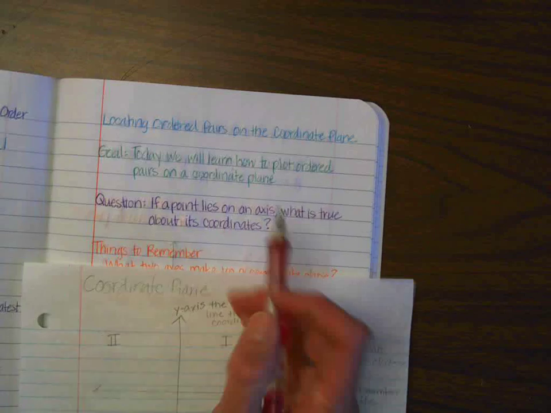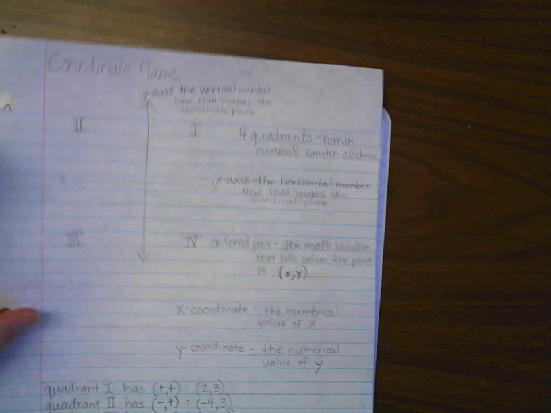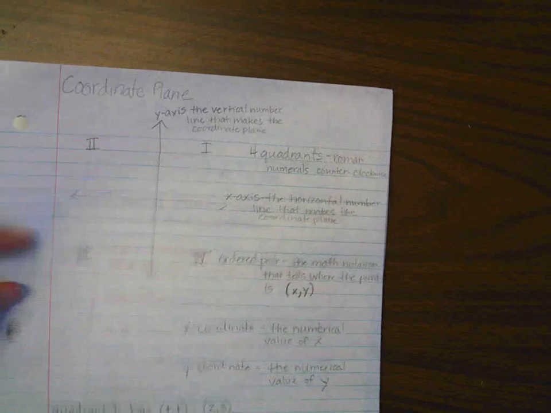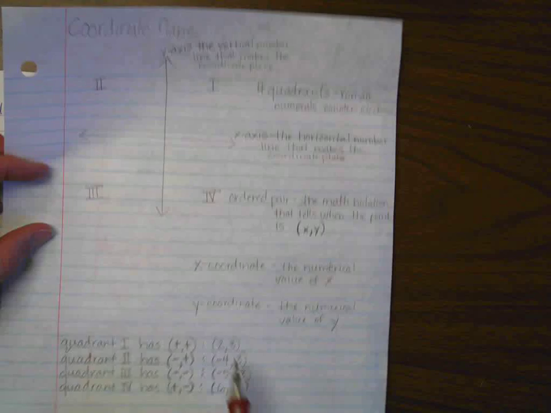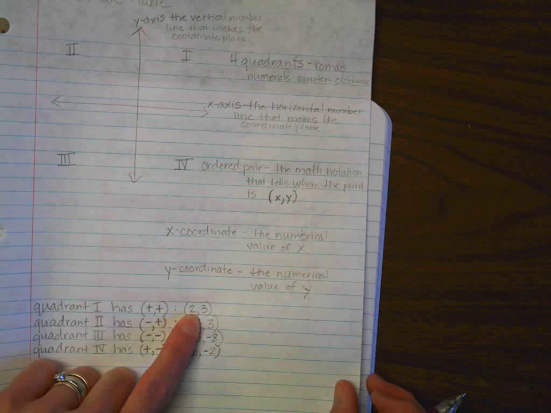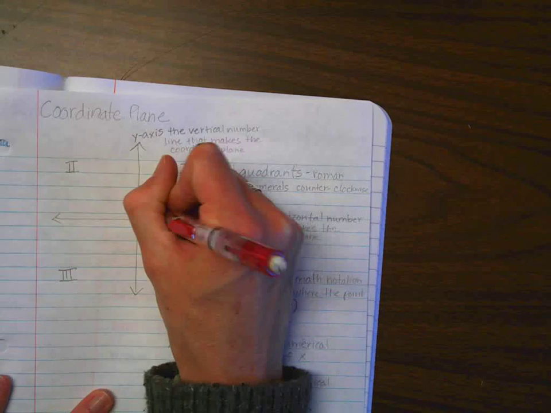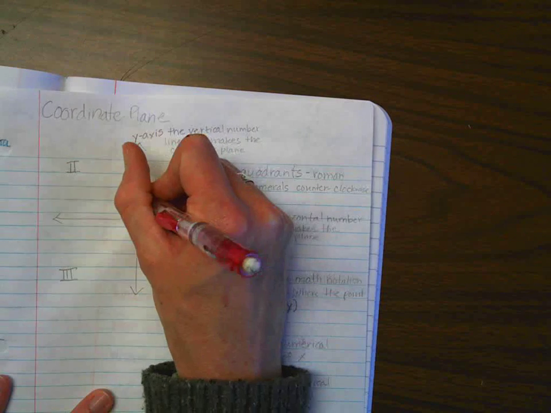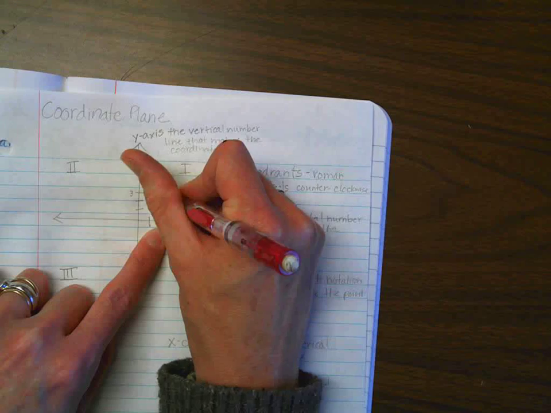So if we go back to our goal, today we will learn how to plot ordered pairs on a coordinate plane. I think we did that because we're identifying these points. Let's plot this example right here. We're going to go ahead and plot it. So this is telling me to go right 2, up 3. So I go to the right 2, up 3. That's a 3. And then I go to the right 2 and up 3.